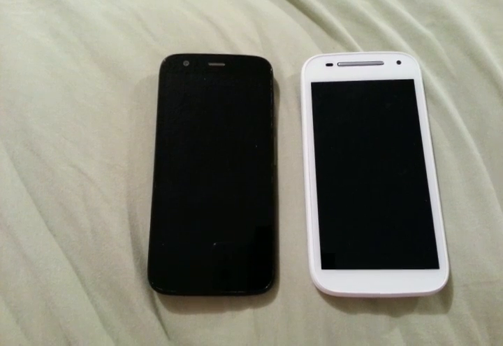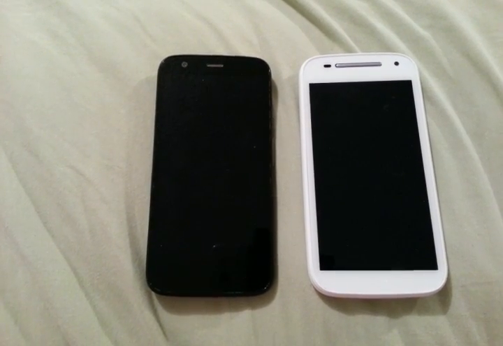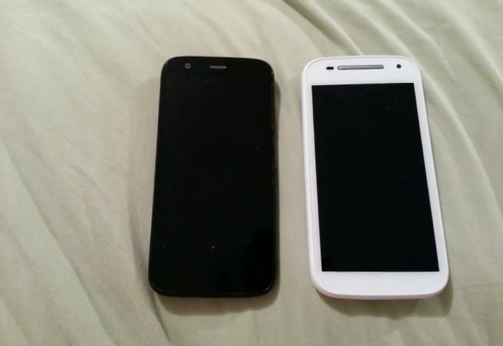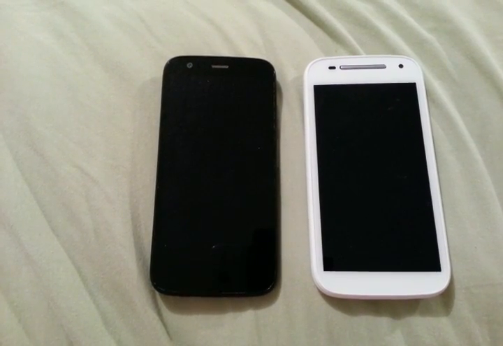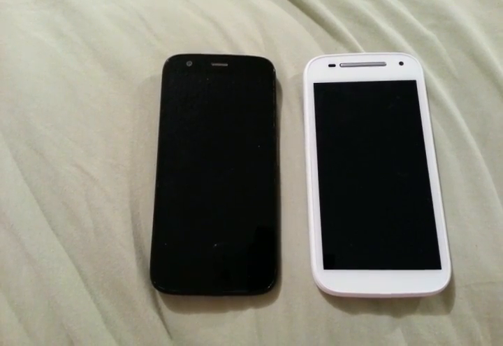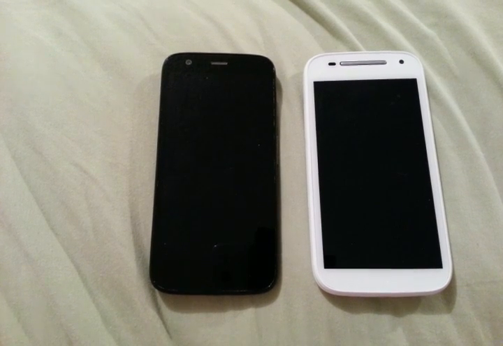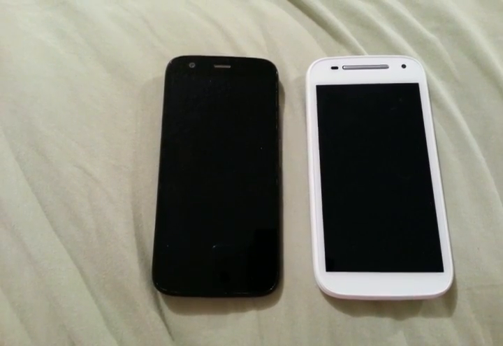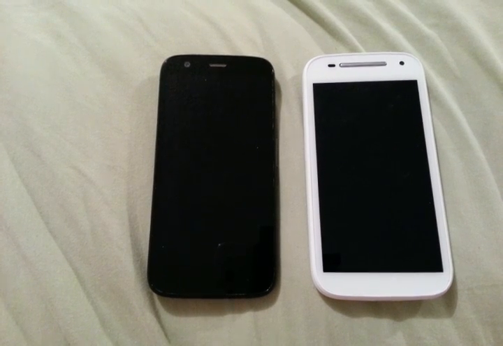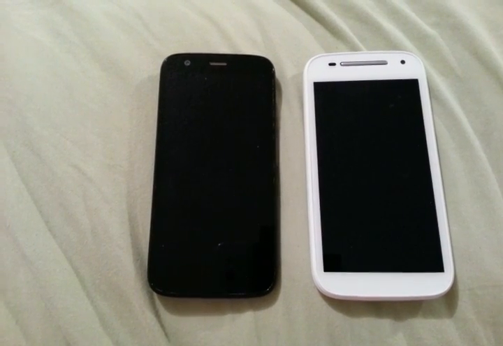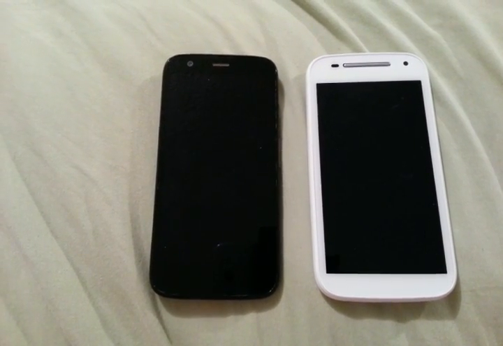Both of these phones have a 4.5-inch display. The Moto G has a 720 by 1280 resolution, while the Moto E has 540 by 960. Moto G has 329 ppi. Moto E has 245 ppi. They both have scratch-resistant glass with Corning Gorilla Glass 3.